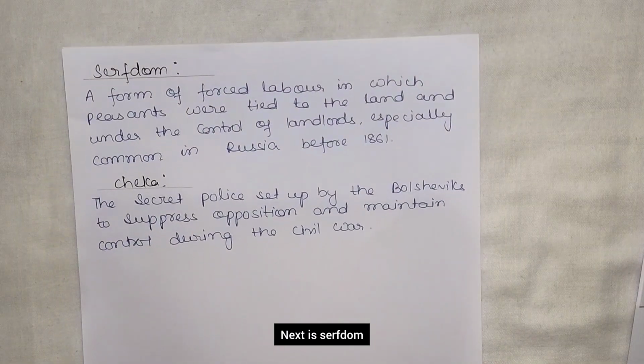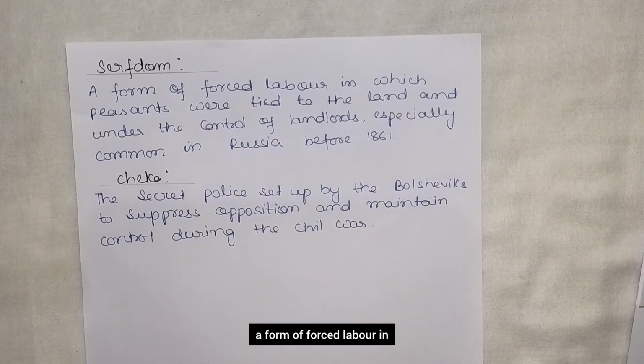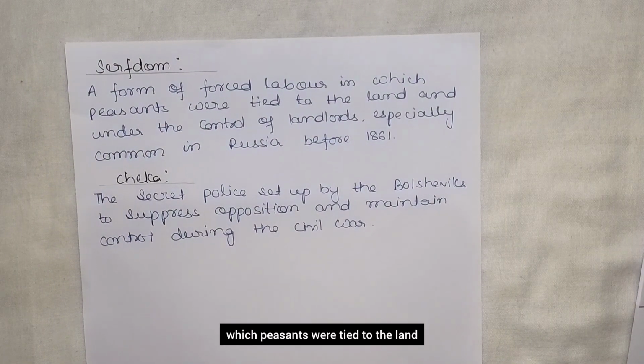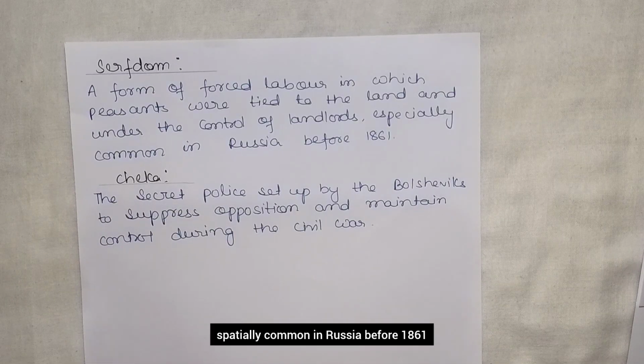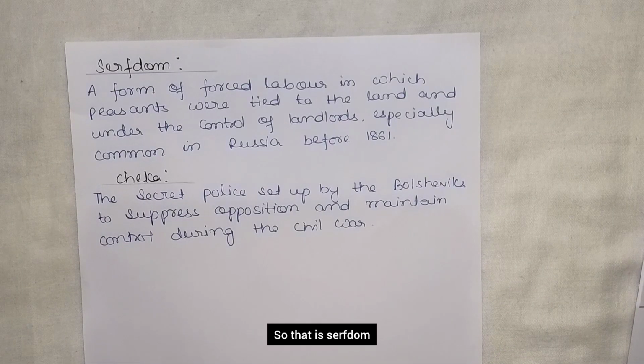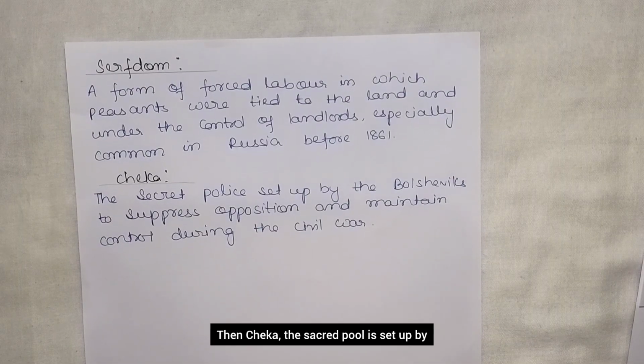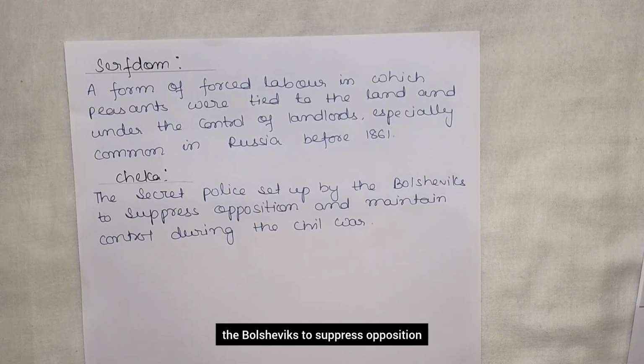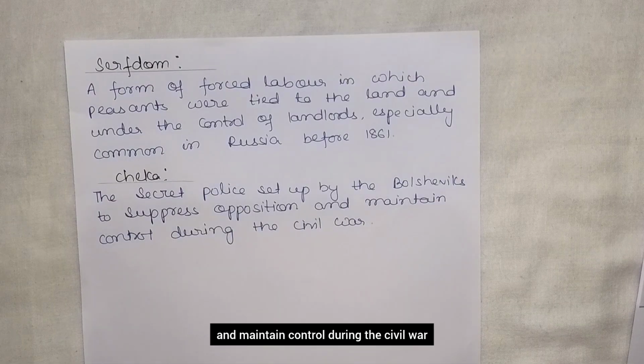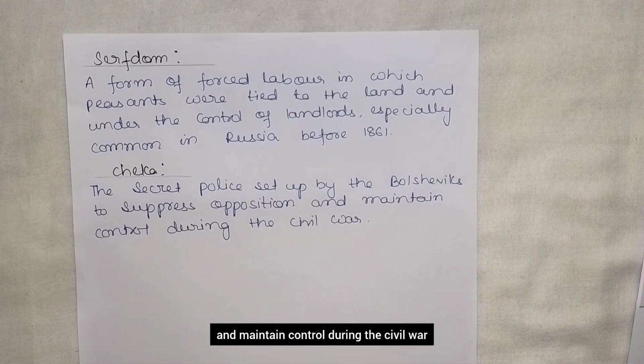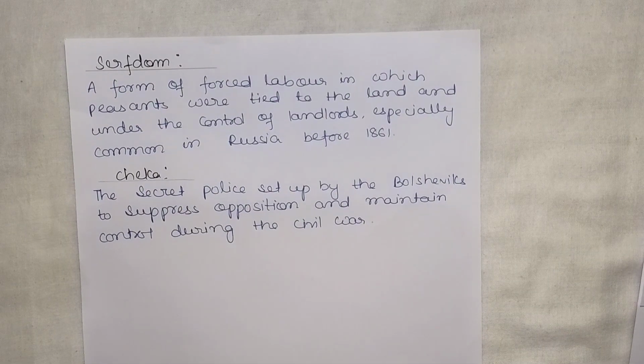Next is serfdom, a form of forced labor in which peasants were tied to the land and under the control of landlords, especially common in Russia before 1861. So that is serfdom. Then cheka, the secret police set up by the Bolsheviks to suppress opposition and maintain control during the civil war. So they are cheka, right?